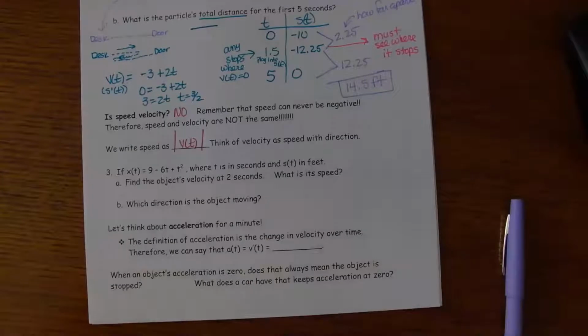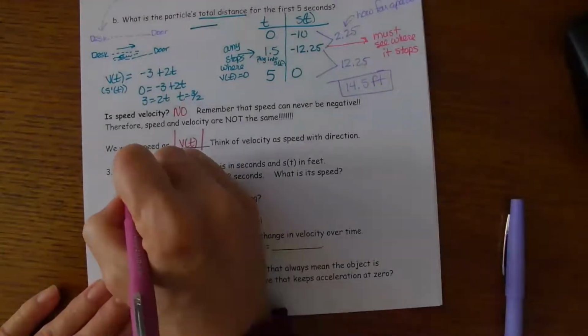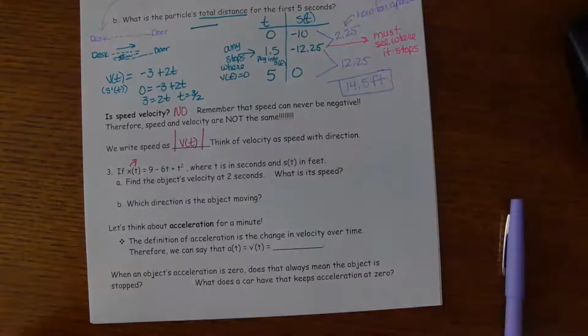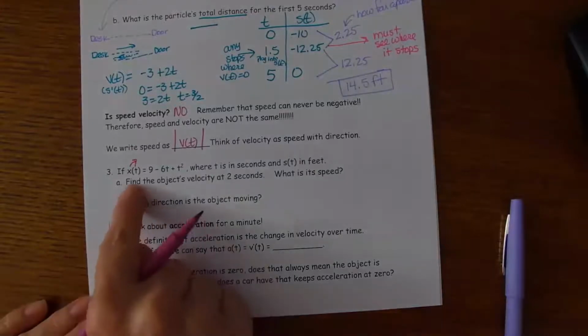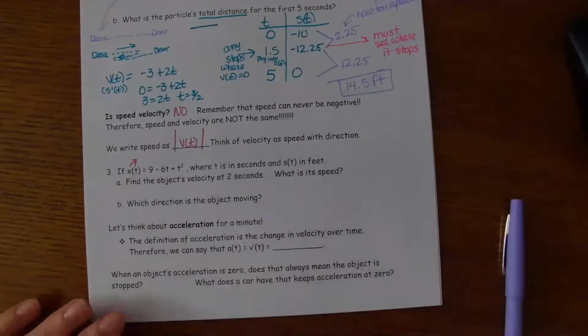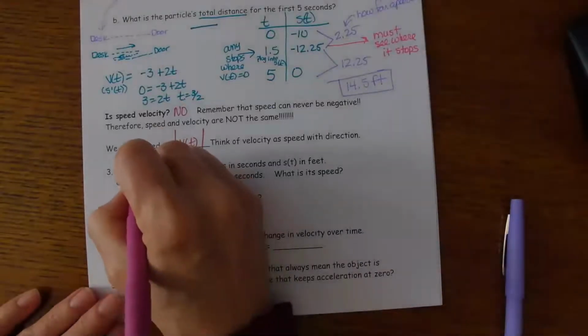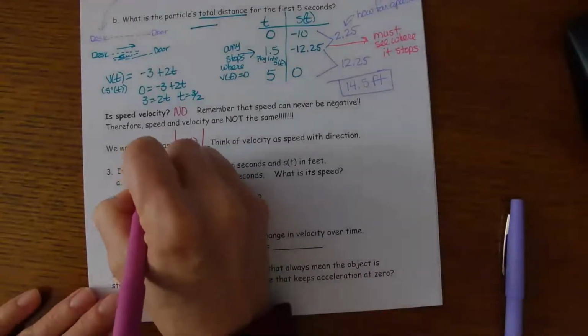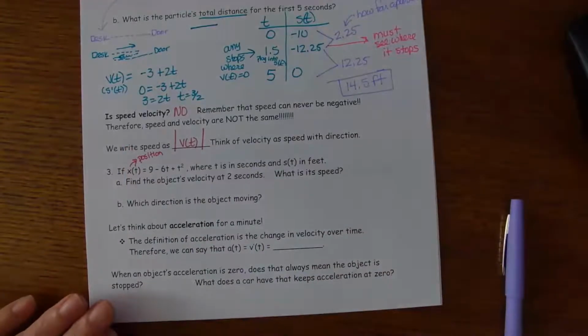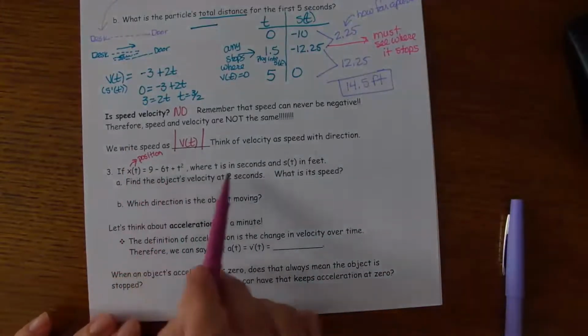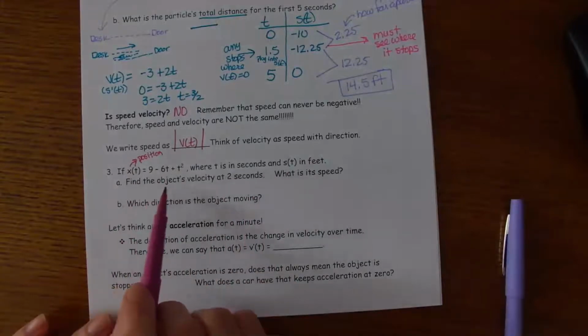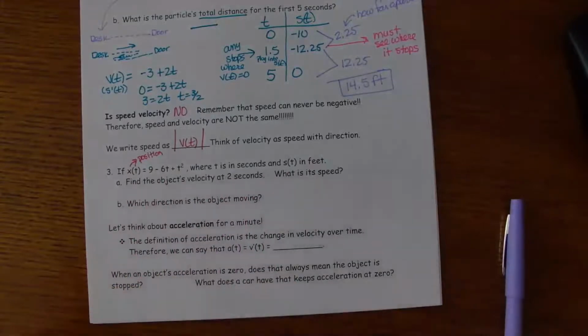Example 3. Remember, what does x(t) stand for? I want you to think of a word when you see the x versus x sub t. What does that mean? Position. That means where your object or your particle is located. So here's the position. t is in seconds. Find the velocity at 2 seconds.